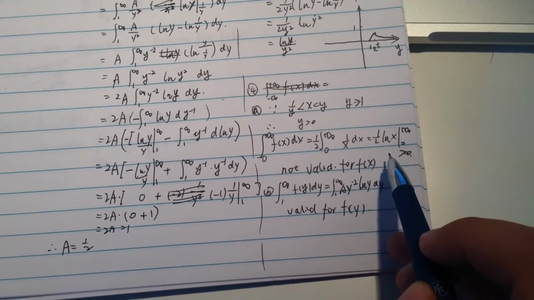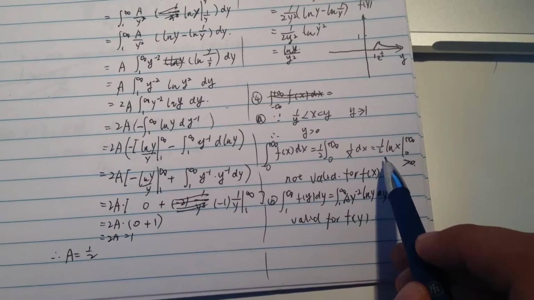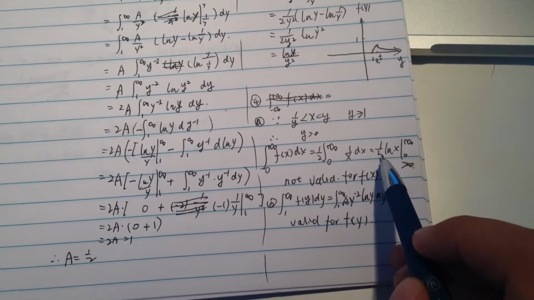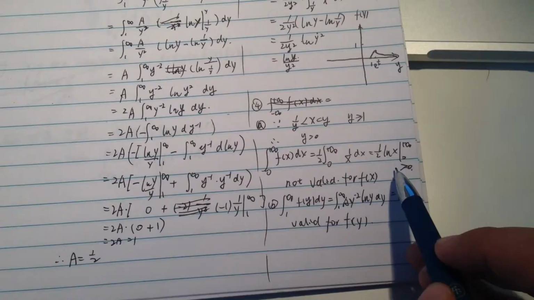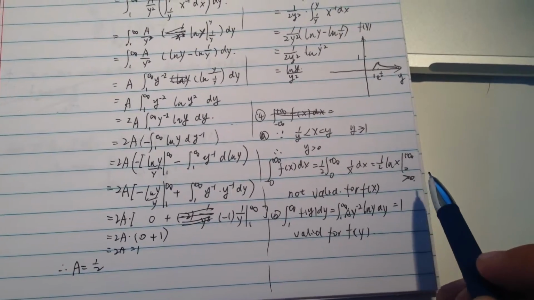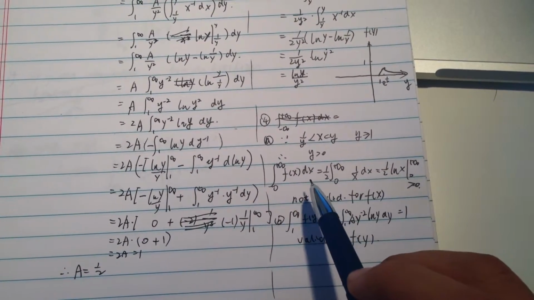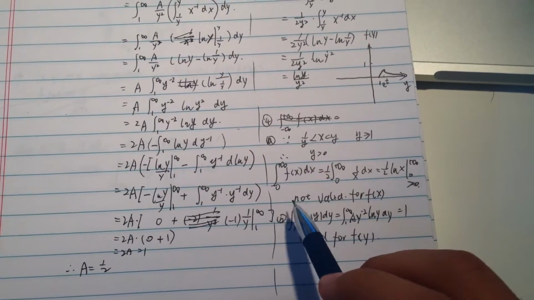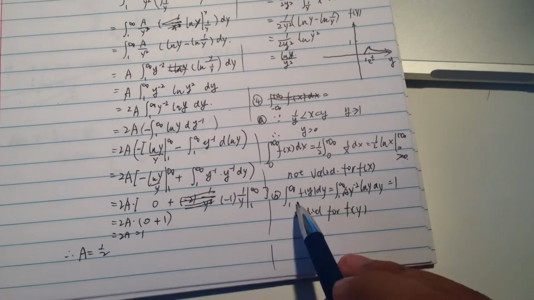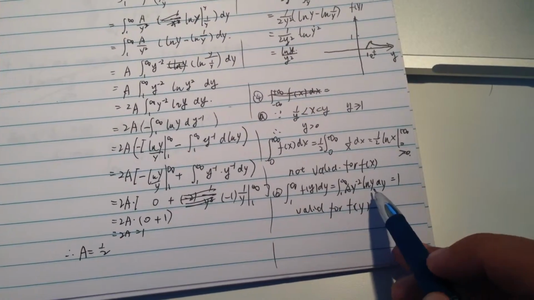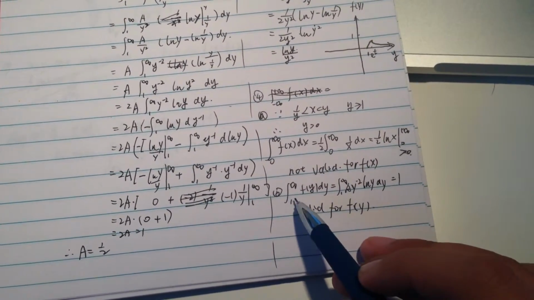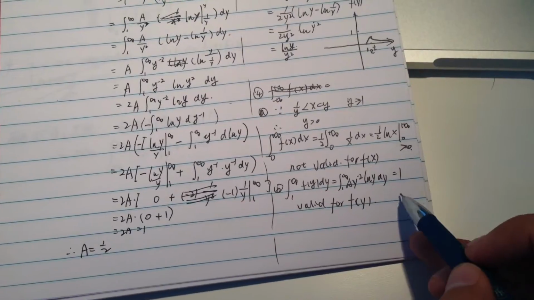After the calculation, we found that the integration equals 1/2 times ln x, and this is always more than 0, so f_X is not valid. After integration of f_Y, we find that the integration is just equal to 1.